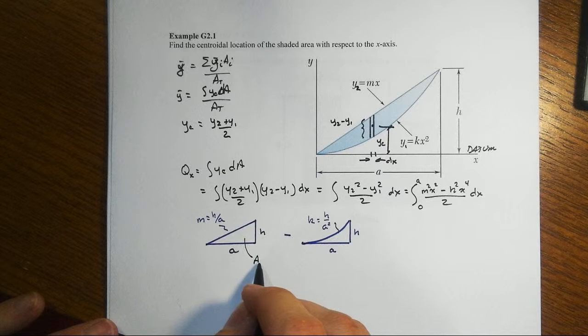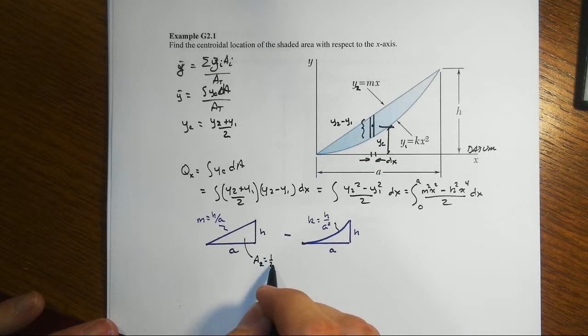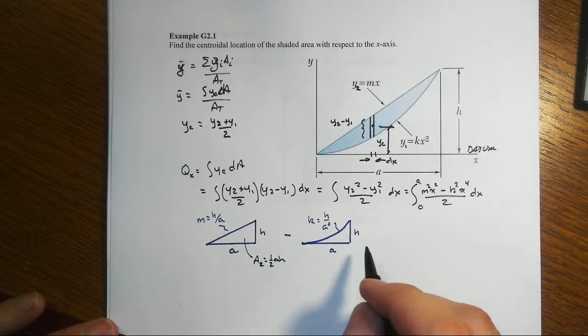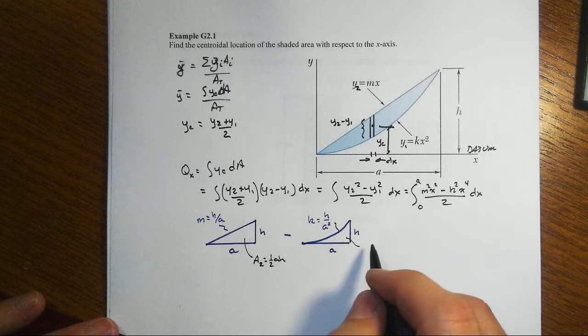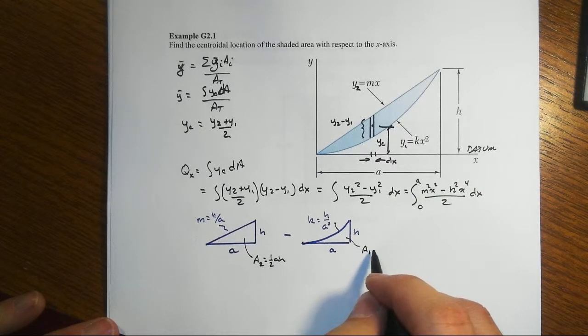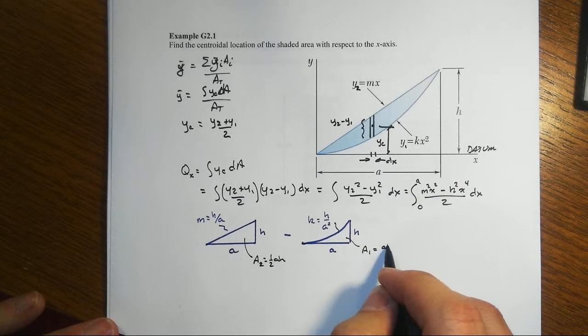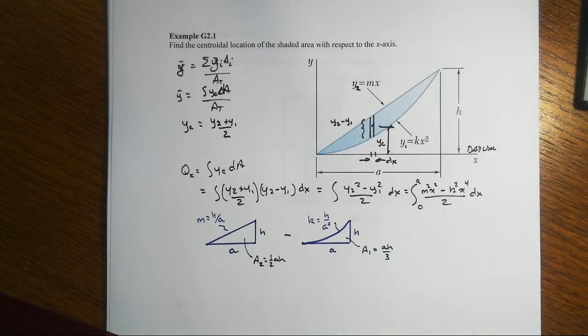We of course know its area is equal to 1/2 of the base times the height. For this one, if you integrate and evaluate it, and I challenge you to do it, you should find that it will be 1/3 of the base times the height. There is a very special relationship happening.